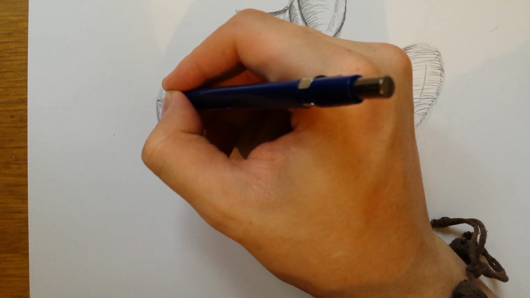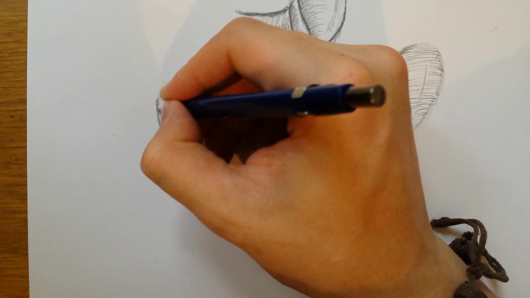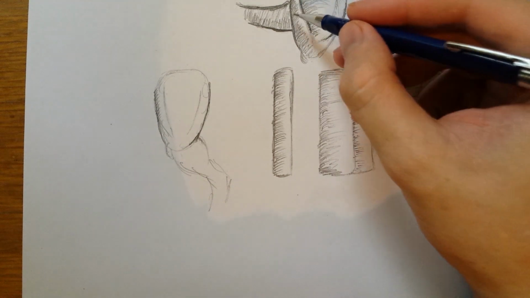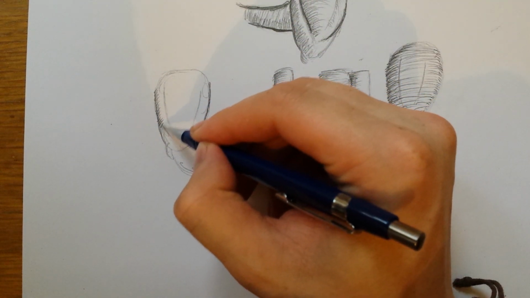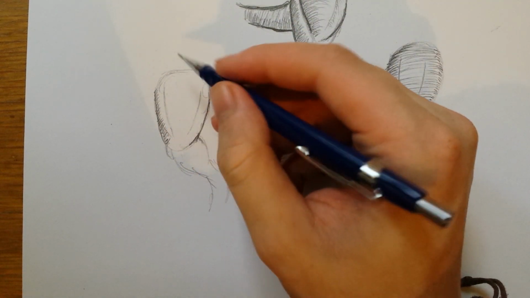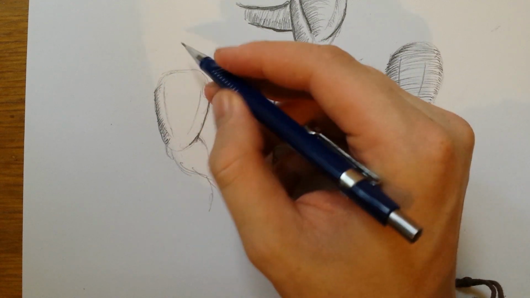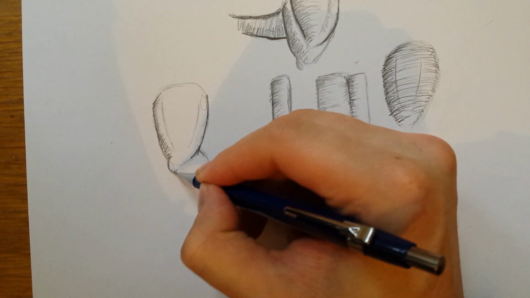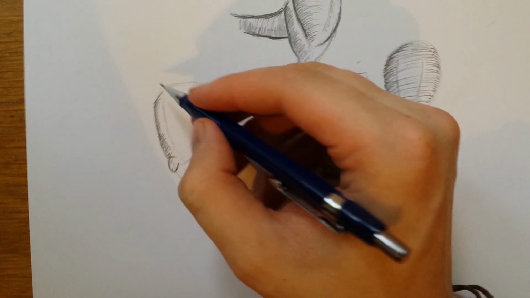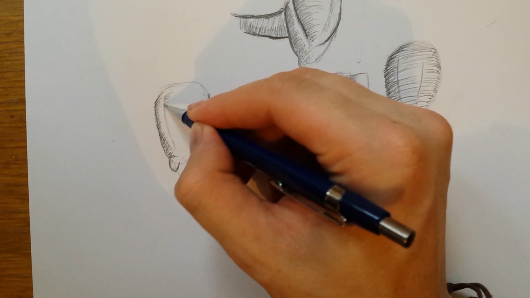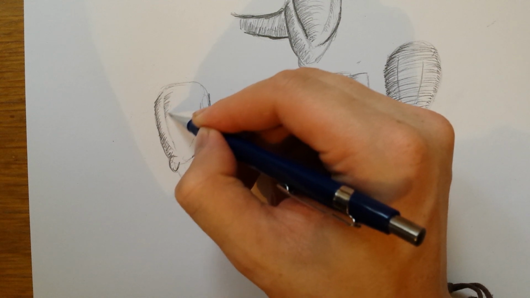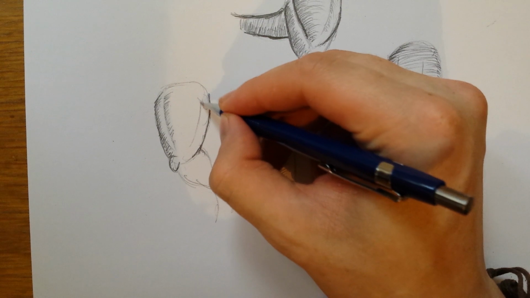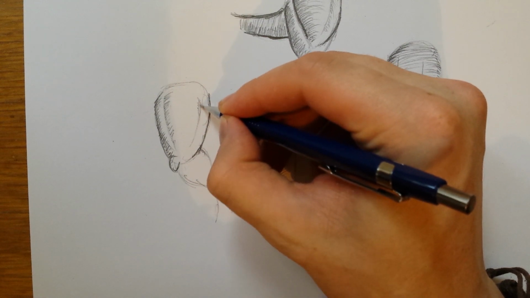So first we're going to start very light with those shadow lines that we talked about over here, but make sure they are a certain distance apart from each other. And then do the same thing over here, and then do the same thing over here as well.